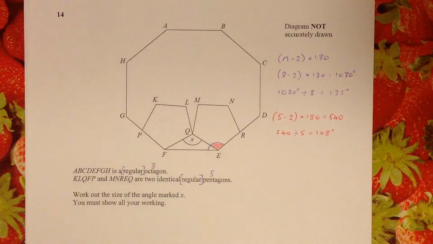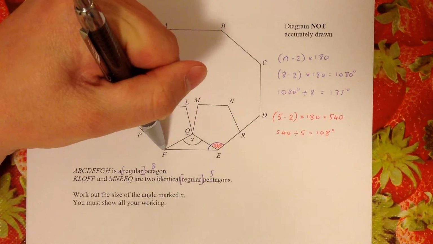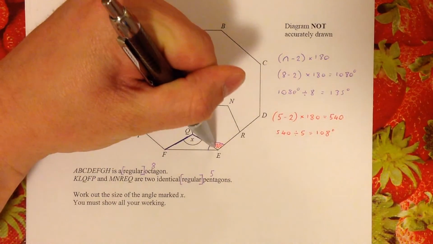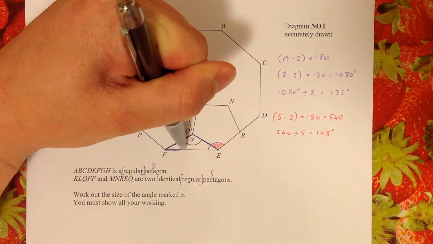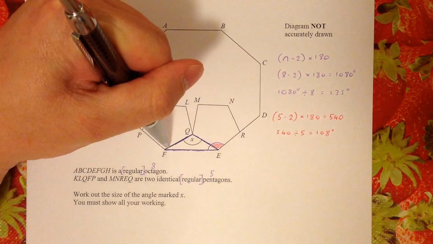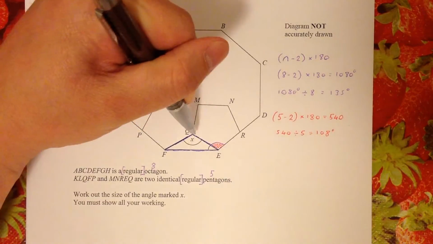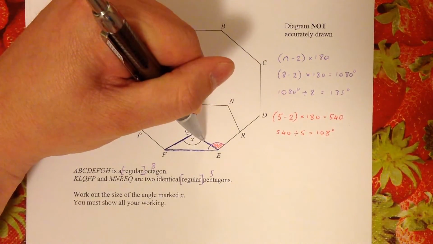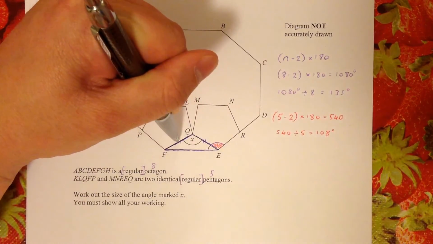We now have to think about why this information is important, because what we have here between F, Q and E is a triangle, but not any triangle, but an isosceles triangle. And I know it's isosceles because this side here FQ and this side here QE are both coming off of the regular pentagon, so they have to be equal in length.